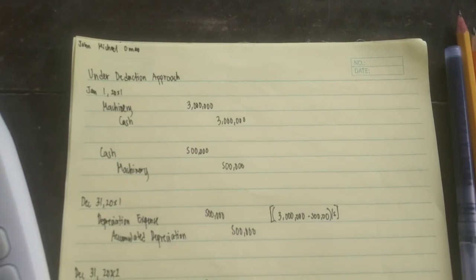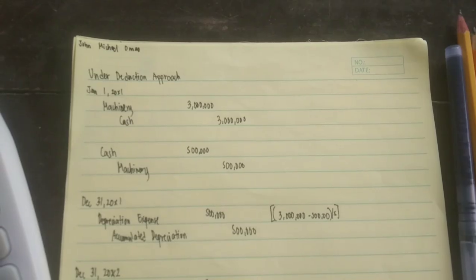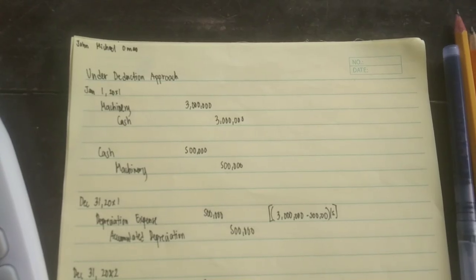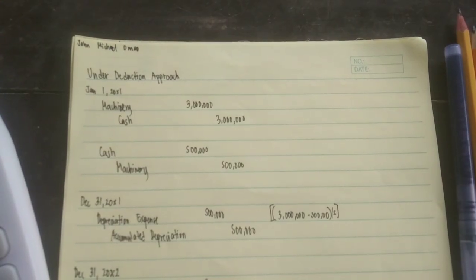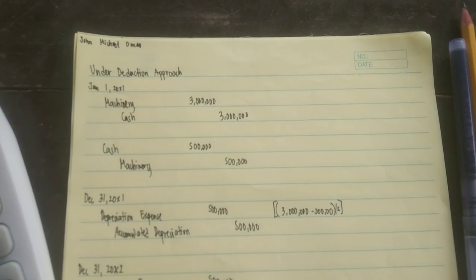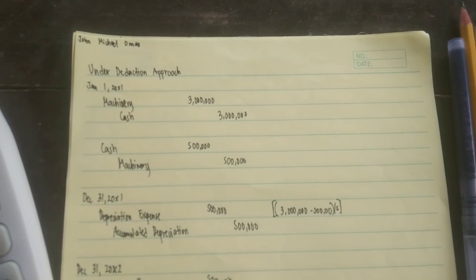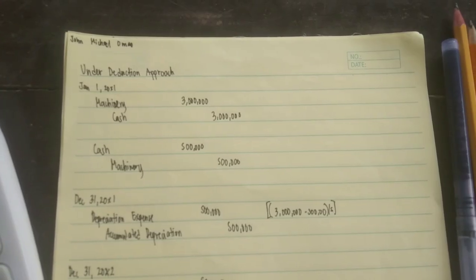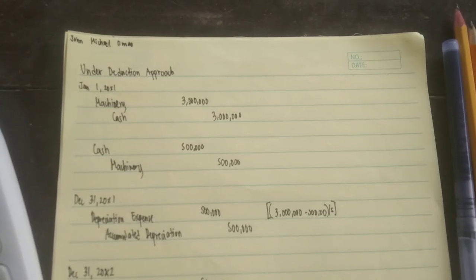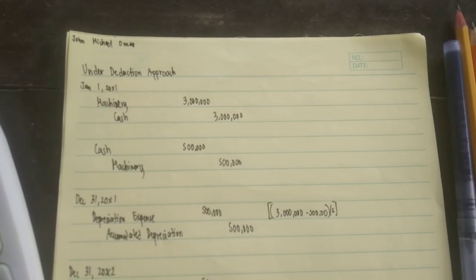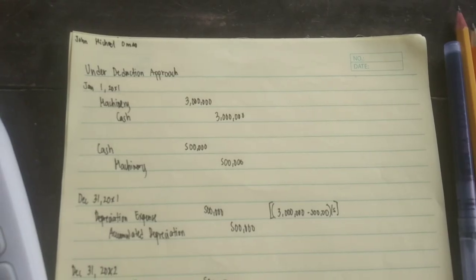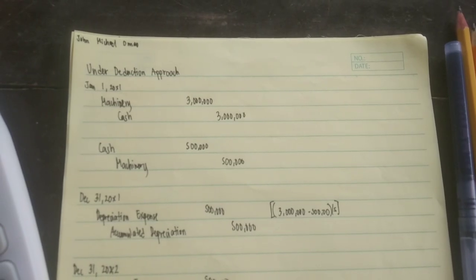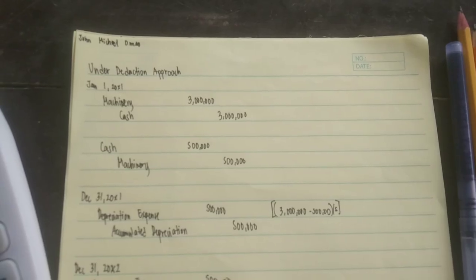This reduces the machine's carrying amount to 2,500,000. On December 31, 20X1, depreciation is recorded as 2,500,000 divided by the 5-year useful life. So the depreciation expense is 500,000 per year.